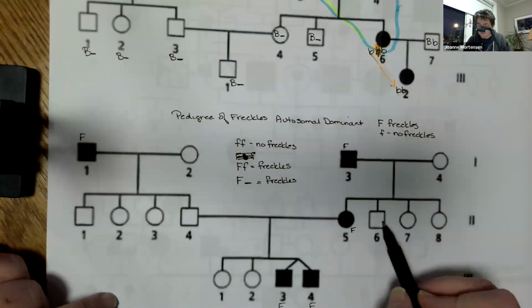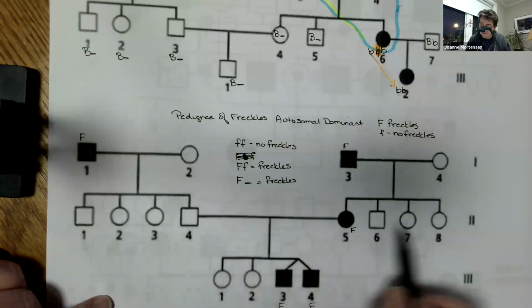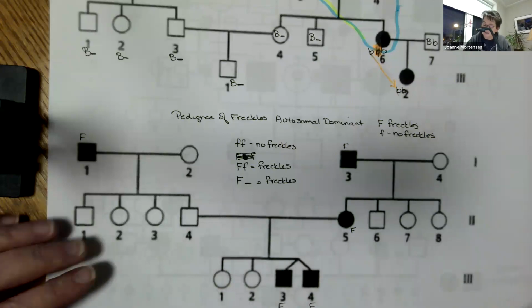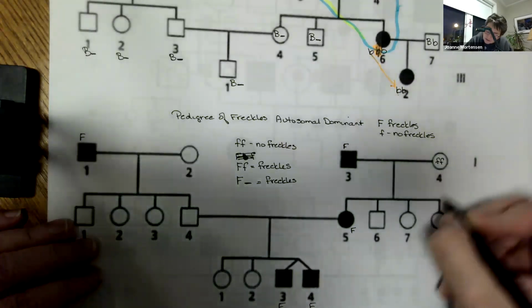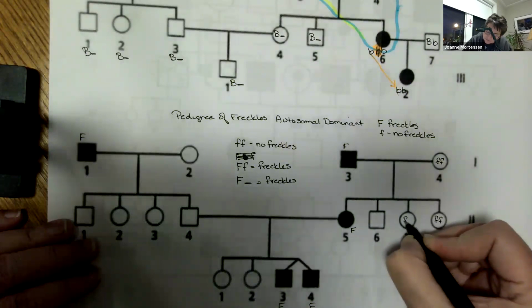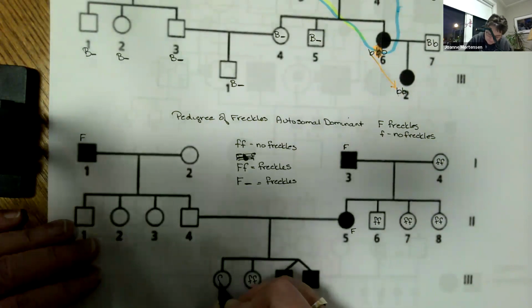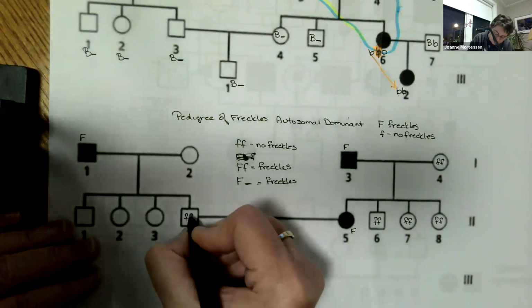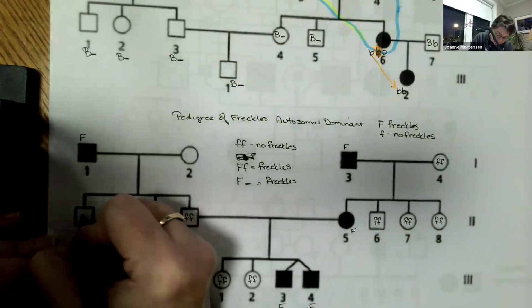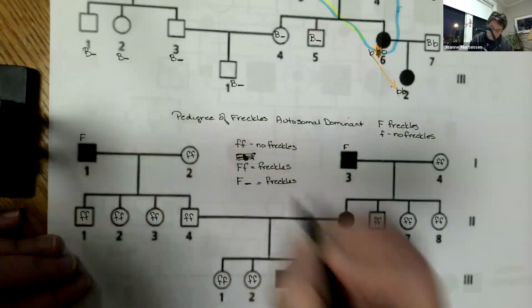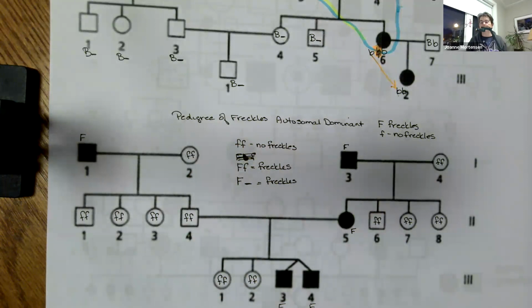Every one of these people who is not colored in, so all of these, that one, everybody, those have no freckles. And no freckles only has 1 possible genotype. So go ahead. Every single one of those. Look, we're done 3/4 of it. Didn't even have to think very much. Now we do have to think.